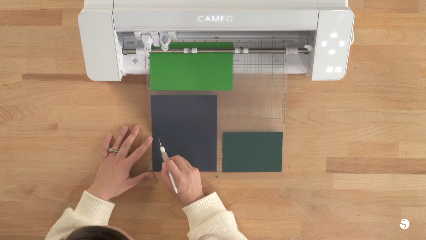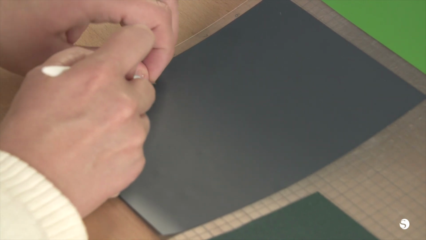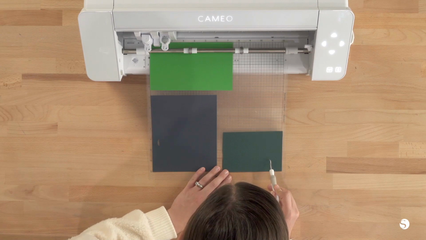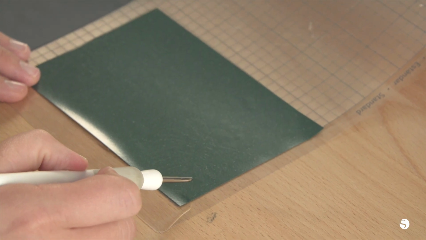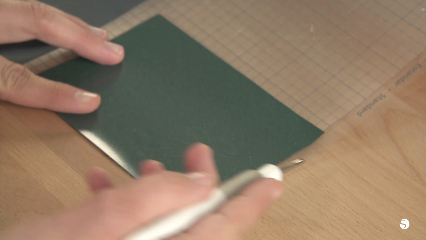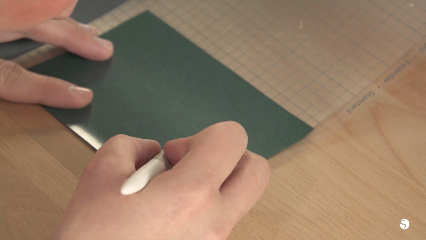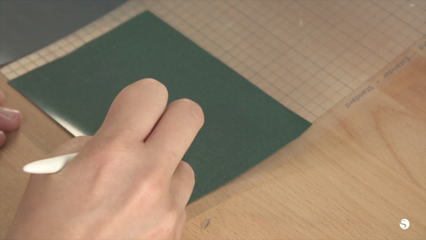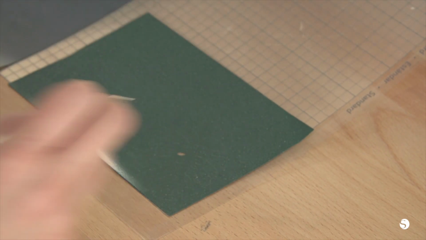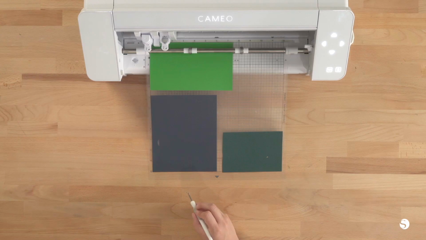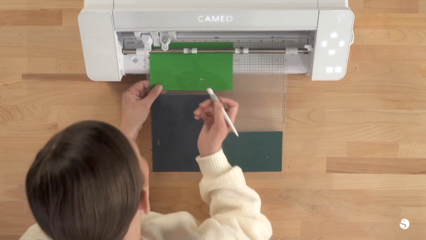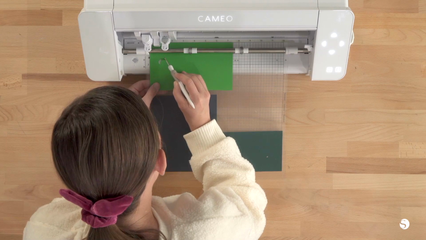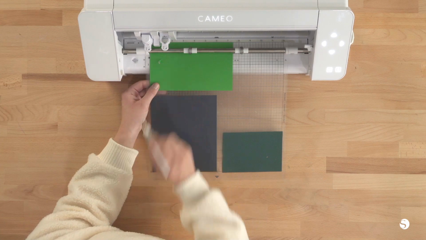So I'm just going to pull a little piece from the letters, and that came out beautifully. And then I'm going to come down and pull a little piece from the leaves. You will notice that heat transfer can be really hard to see sometimes when you're weeding it. So I'm just going to pull a little piece of this green out, and that came out beautifully. And then the light green piece up here, I'm not going to pull a piece out of this one. I'm just going to make sure that it pulls up because this one didn't have any pieces in the inside. So it came up good.